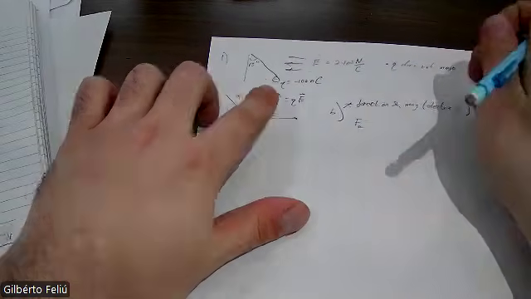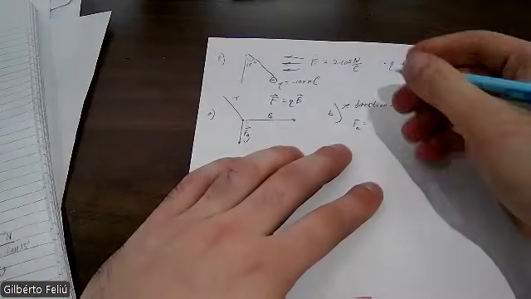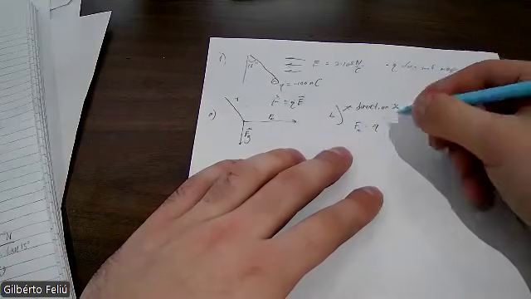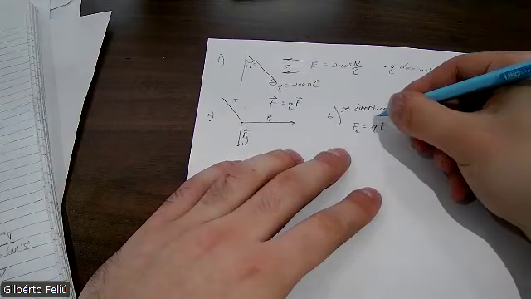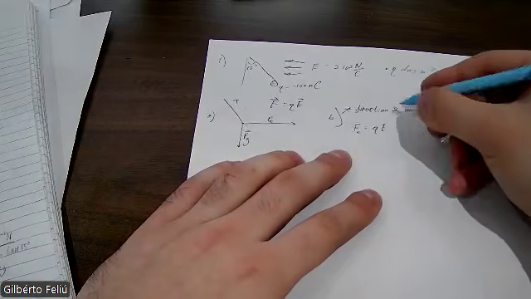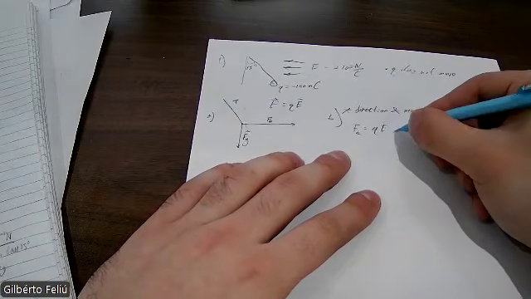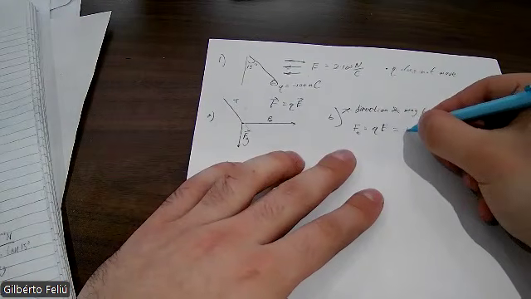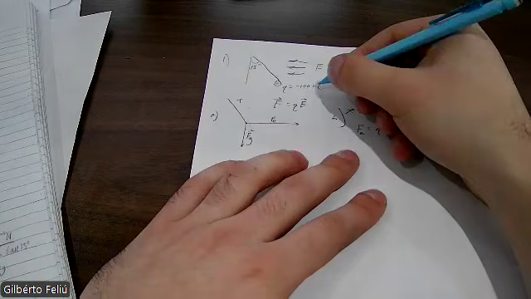The magnitude of the electric force is equal to the charge of that point times the magnitude of the electric field. We have values for that, so we just multiply negative 100 nanocoulombs.